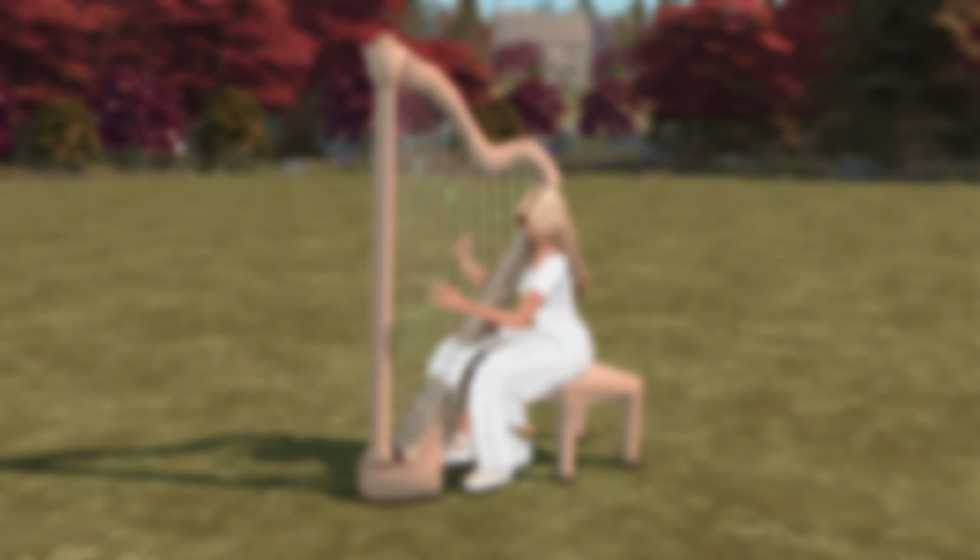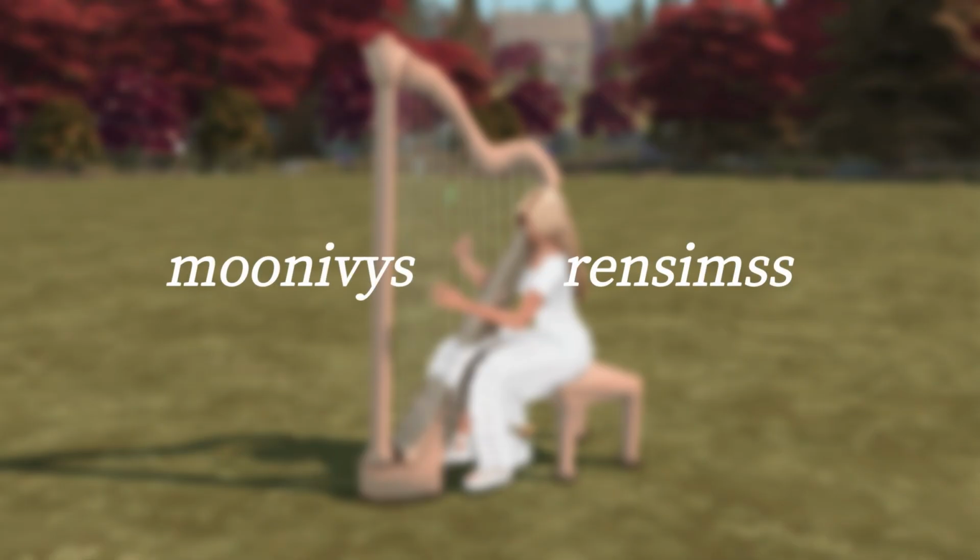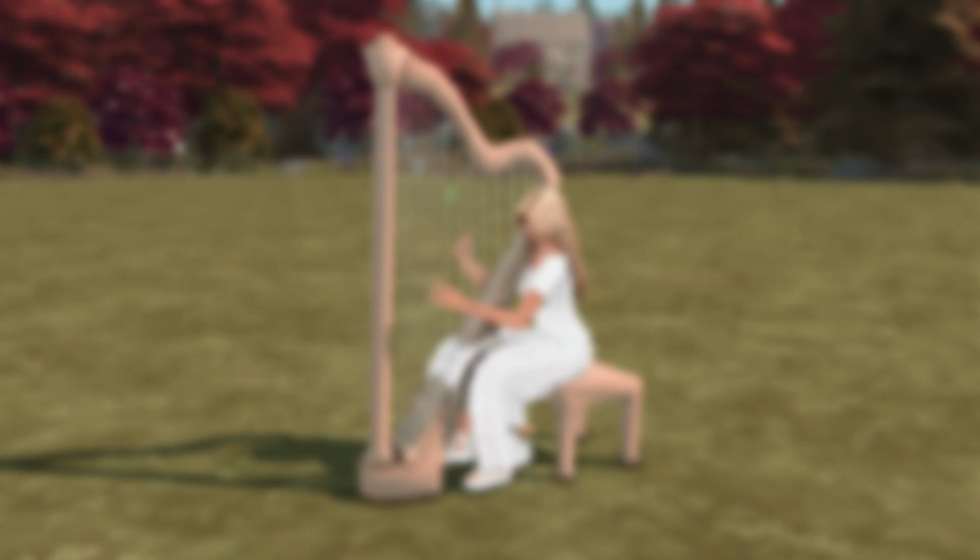I also wanted to mention some sim dump creators for those who don't enjoy CAS or those who are overwhelmed and tired of creating Sims all the time. I like to use Moon Ivy's Sims and I like to use Ren's Sims when I just need to spice up my game a little bit. This sim will also be for download, so if you want to have her in your game, you can click the link in the description.